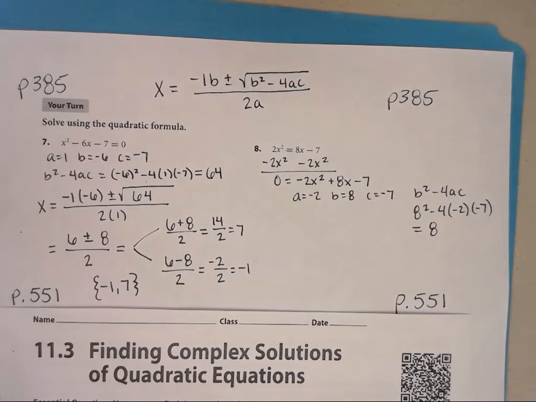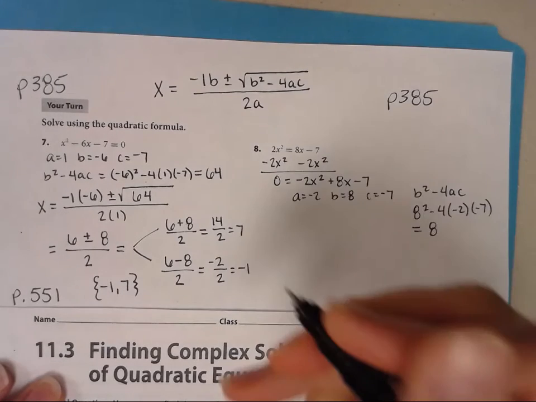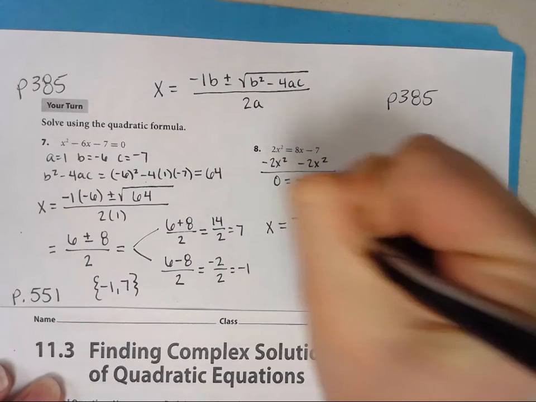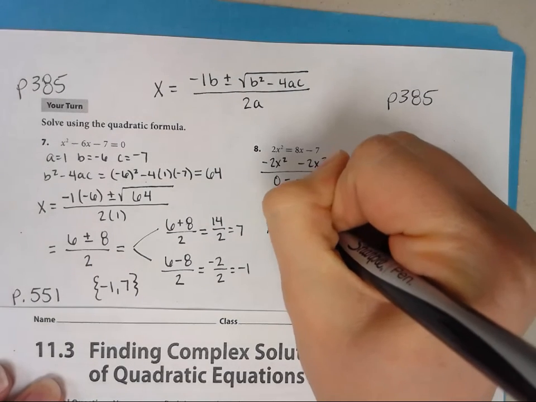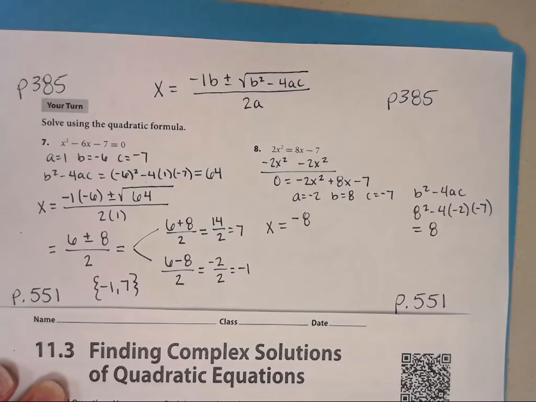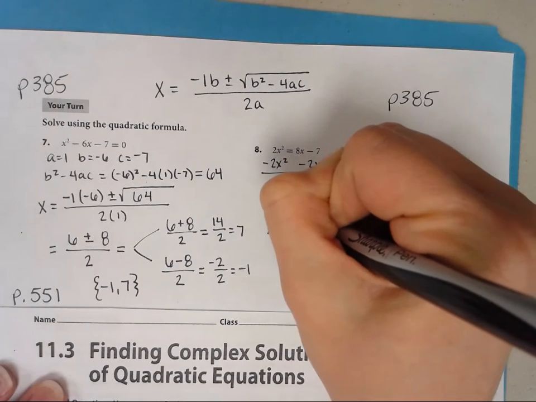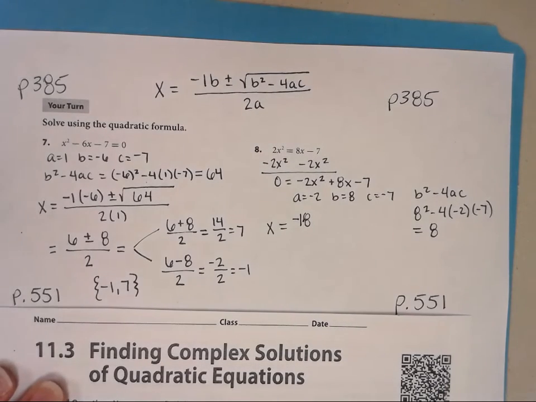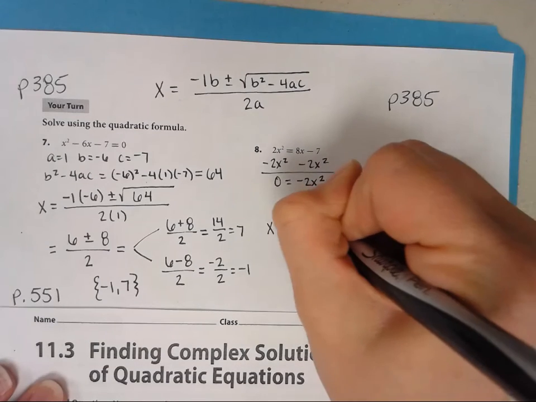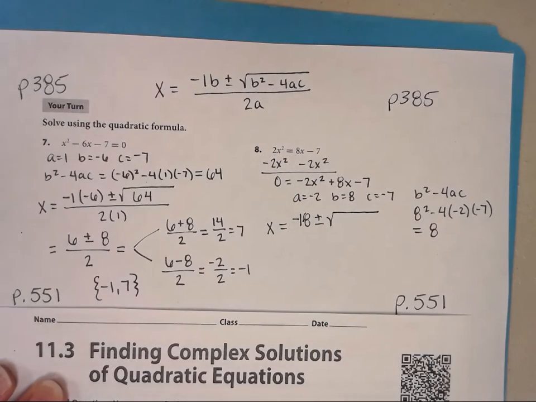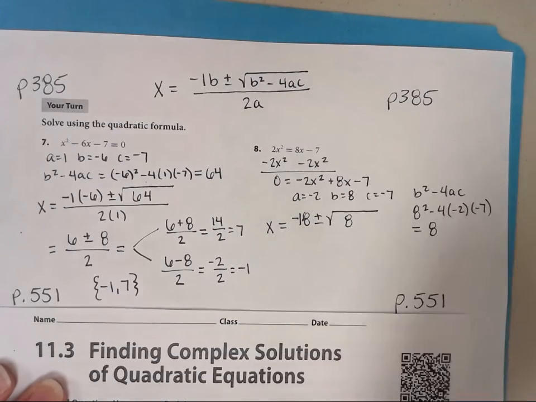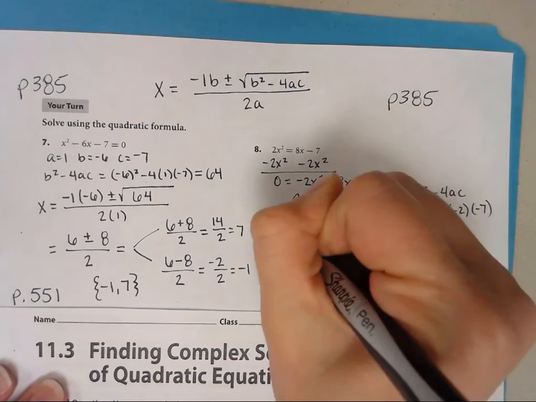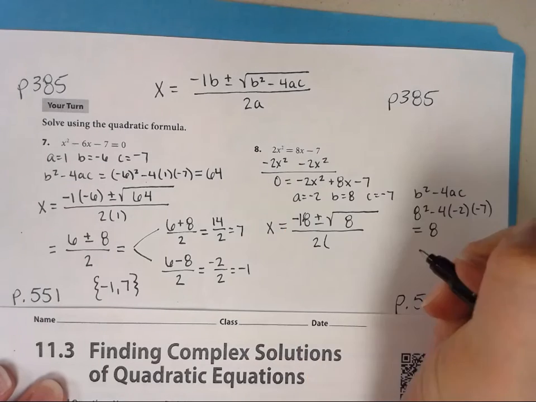Let's use the quadratic formula now to solve. X equals negative b. Because our b is positive, you could just say negative 8. If you know you'll do better by saying negative 1 times 8, feel free to do so. It will still make it negative 8. So negative b plus or minus the square root of b squared minus 4ac. We just evaluated the discriminant and found it to equal 8. All over 2 times a. Our a value is negative 2.